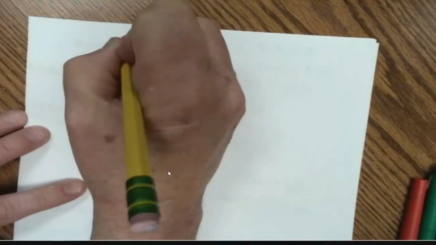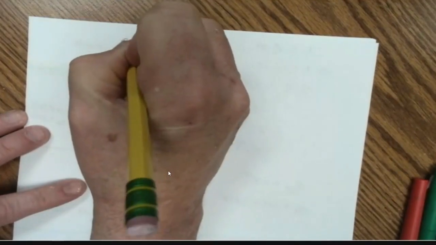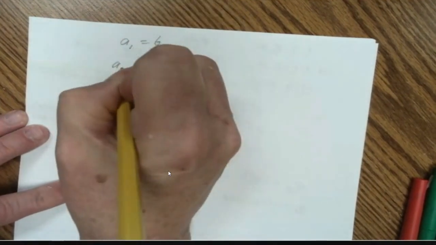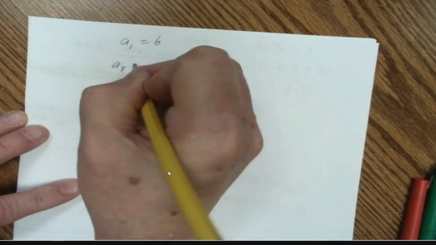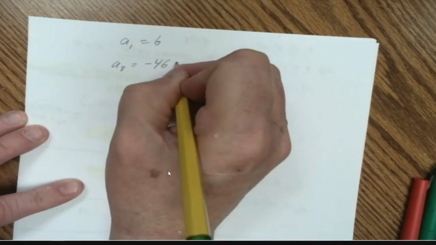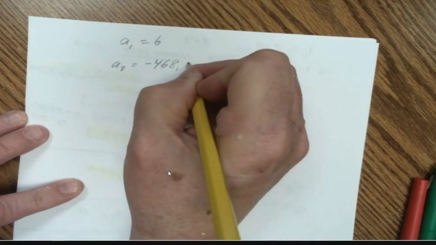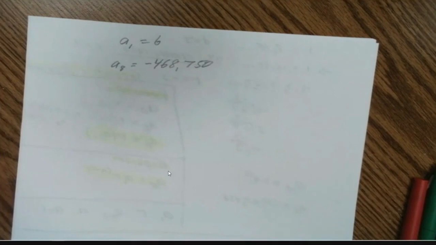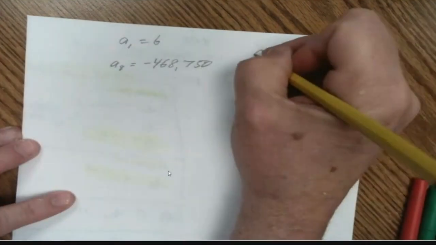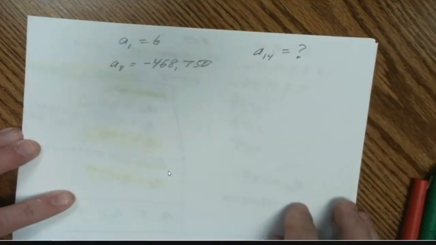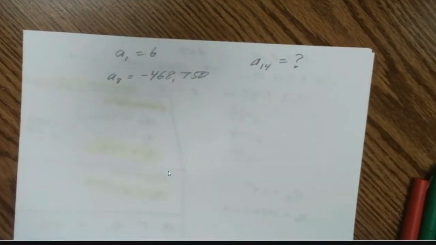We know the first term is 6. We know the eighth term is negative 468,750. And we want to know the 14th term. So we need to find that.